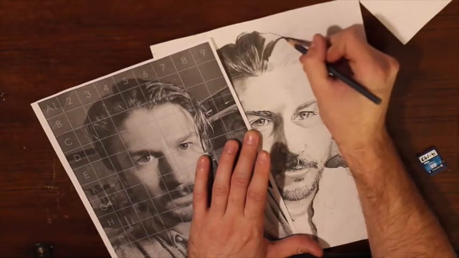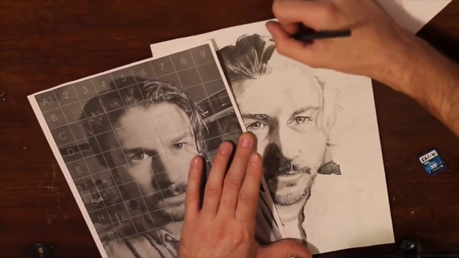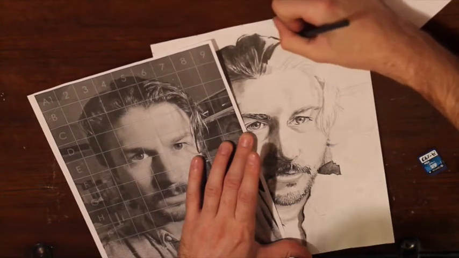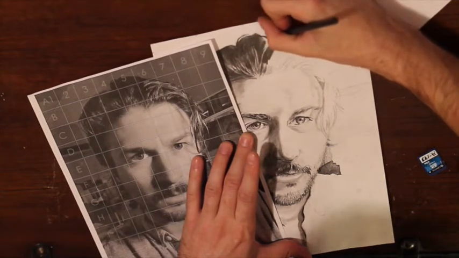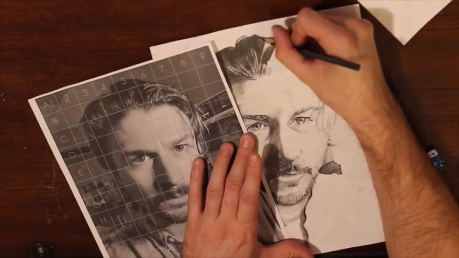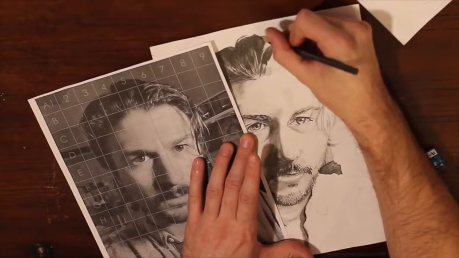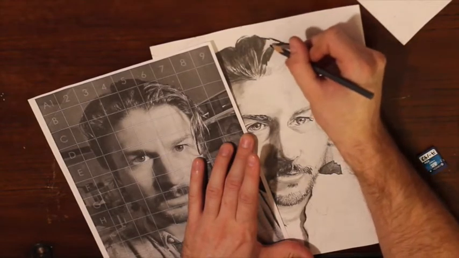I think there was a portion where we missed where I went in and developed some of the tones in the bottom of the chin and the beard on the chin, the second half of the mustache, and the other part of the eye. I apologize.